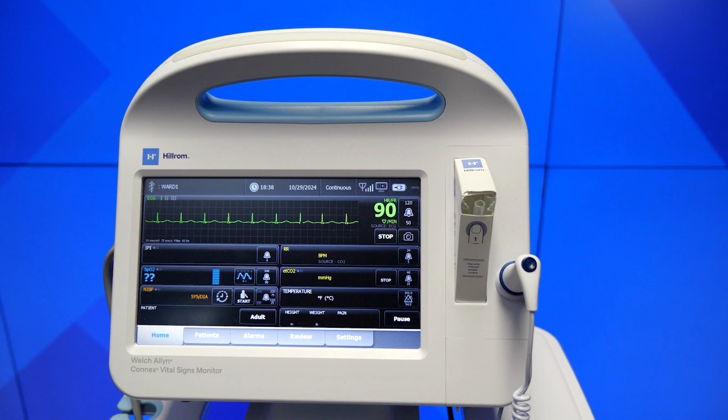To display a different lead, touch the screen anywhere on the waveform. The waveform and lead selection label change with each touch. You can save snapshots of non-alarming waveforms to the Review tab. Non-alarming waveform snapshots capture 7 seconds of data before the request. Please note you can capture 1 waveform snapshot per minute.